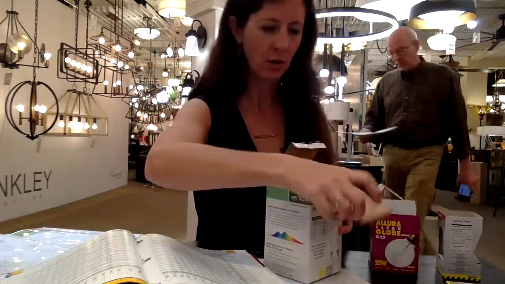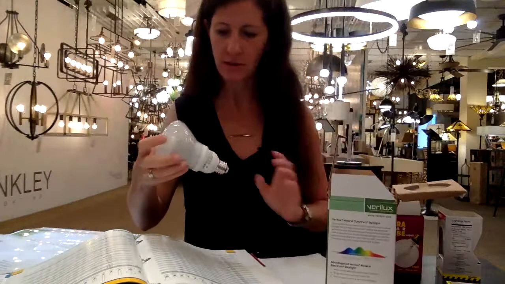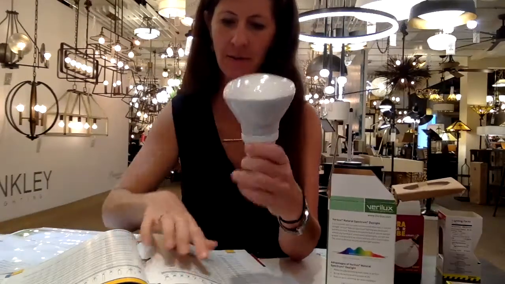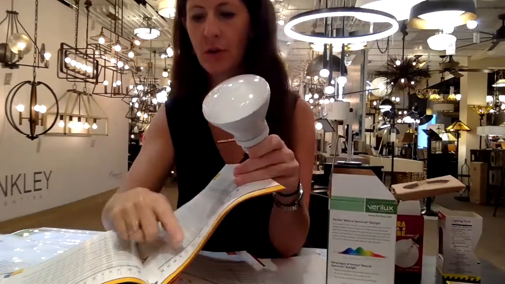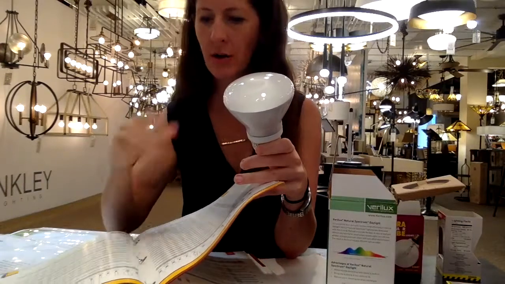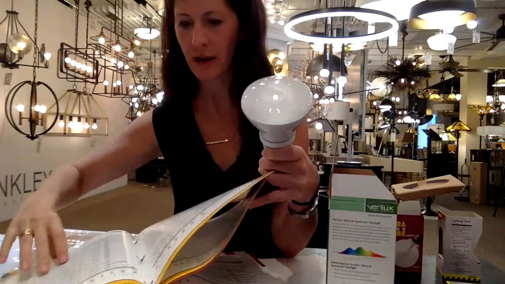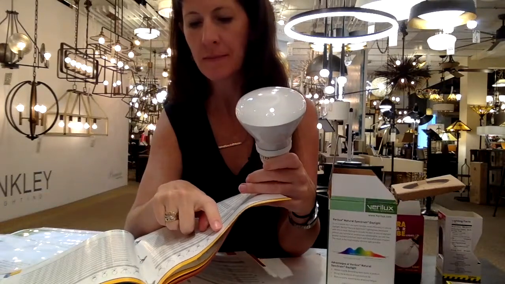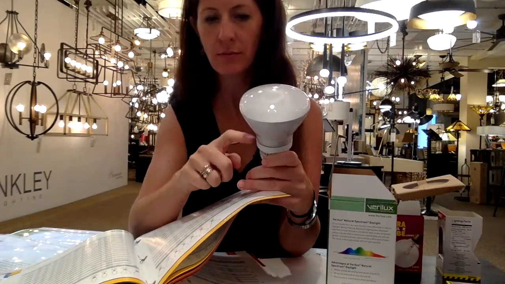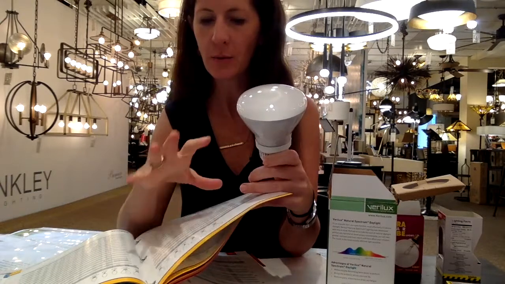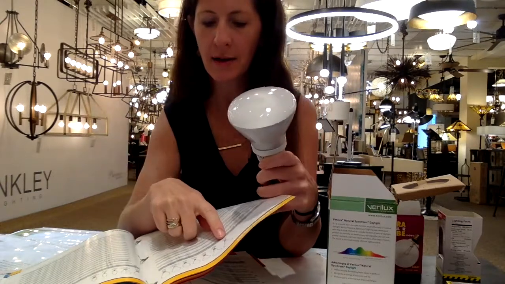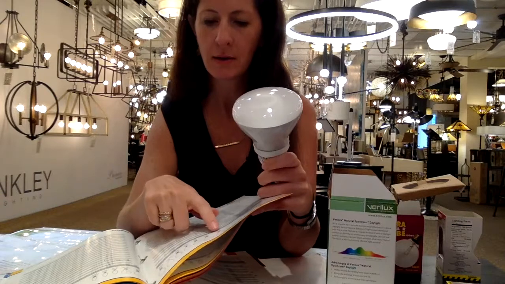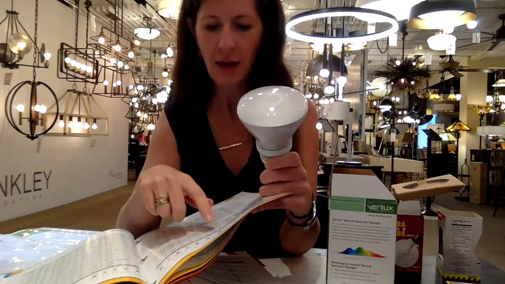So within the reflector bulb style, there's an R, and then there's also a BR, which stands for bulbous reflector. What they've done here is just put a little bulbous side on it, and it was to help give it a more wide spread. I think that's why they originally developed that.